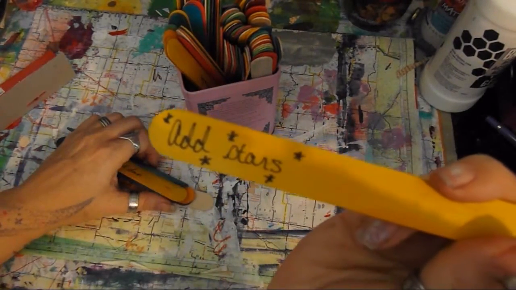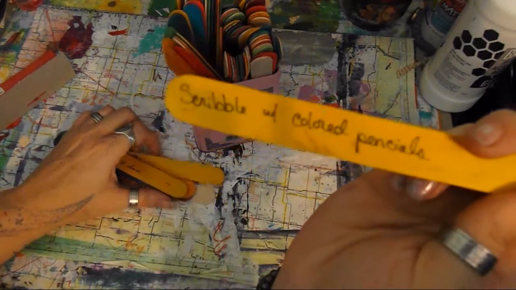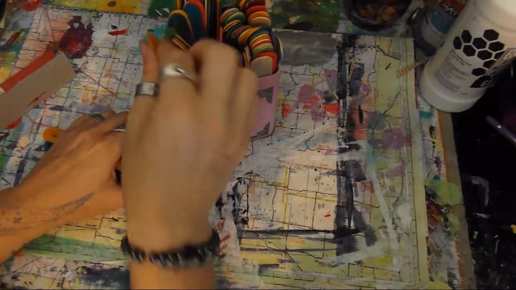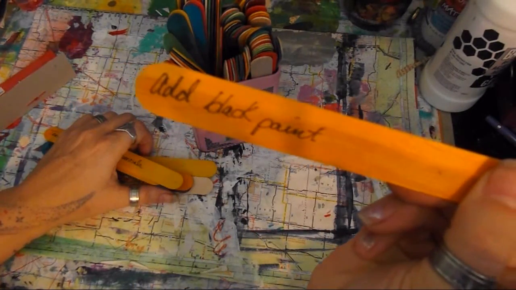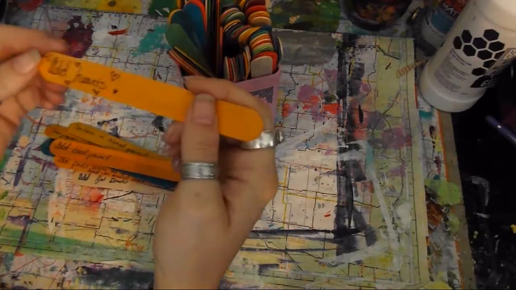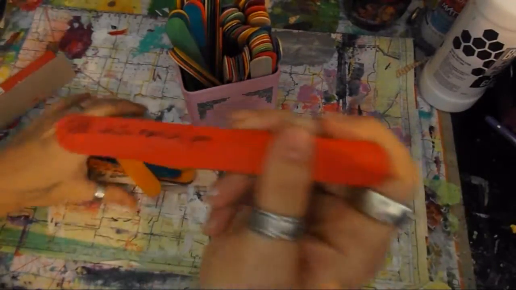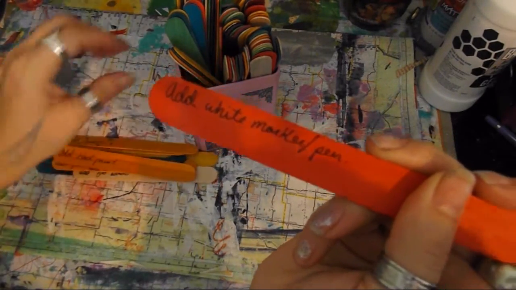Add stars. Scribble with colored pencils. Add black paint. Add hearts. Add white marker or pen.